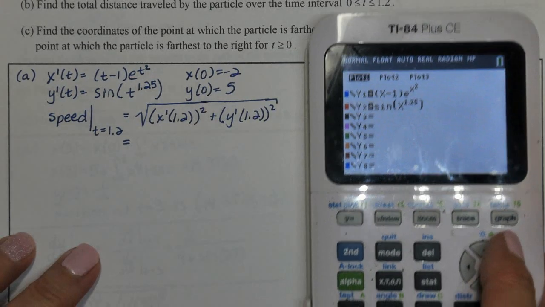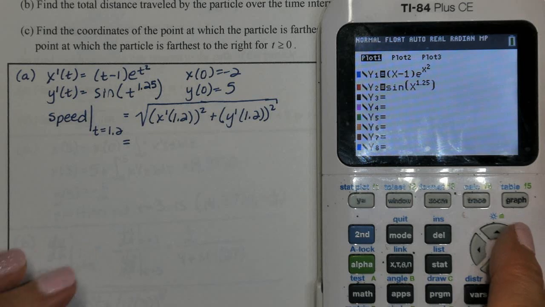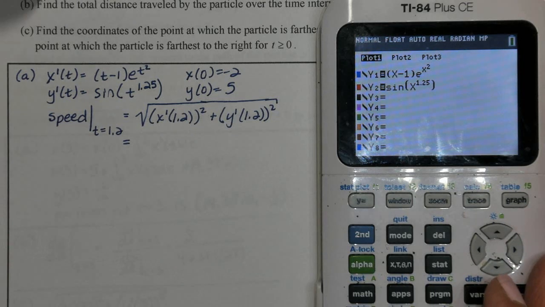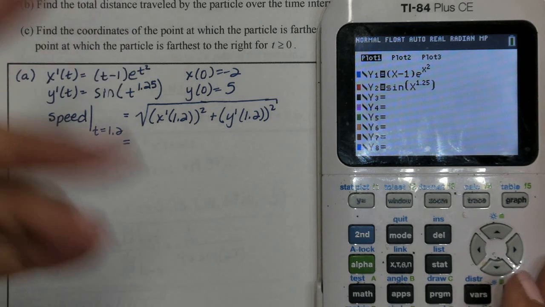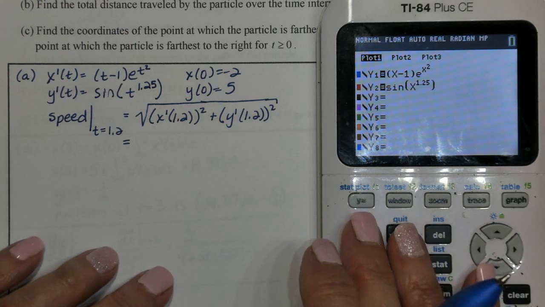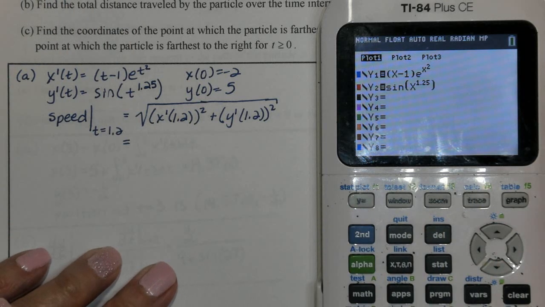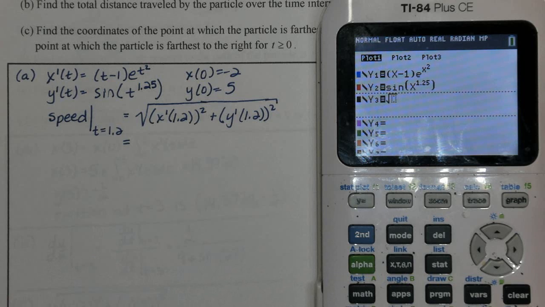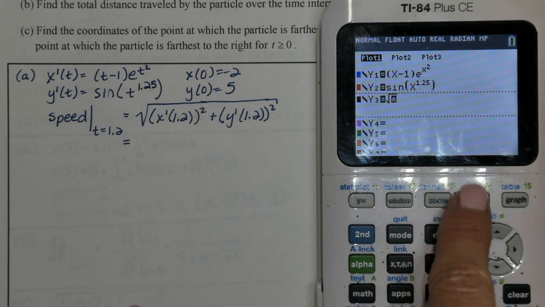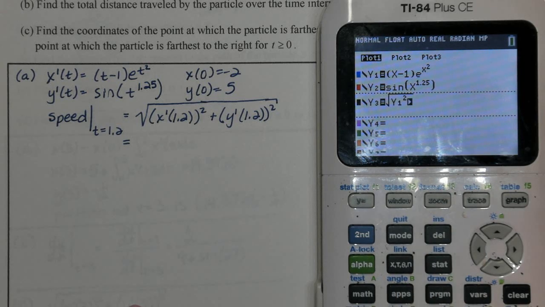Okay, so down here, I could do what I did before and just write in the values and write it. It would probably take me a little longer. Now, I do this sometimes too, you guys. In for y3, I'm going to put my speed formula: square root of y1 squared plus y2 squared.